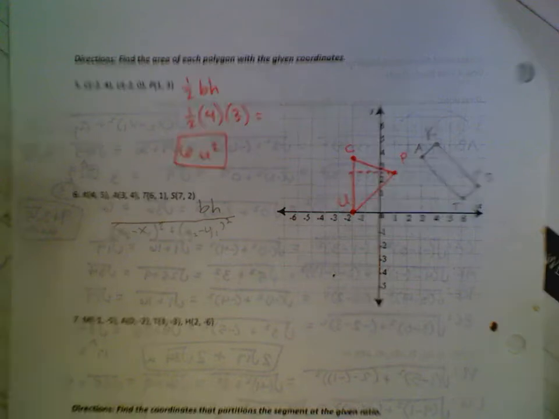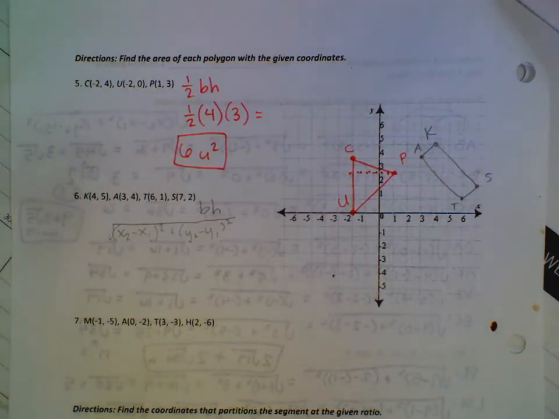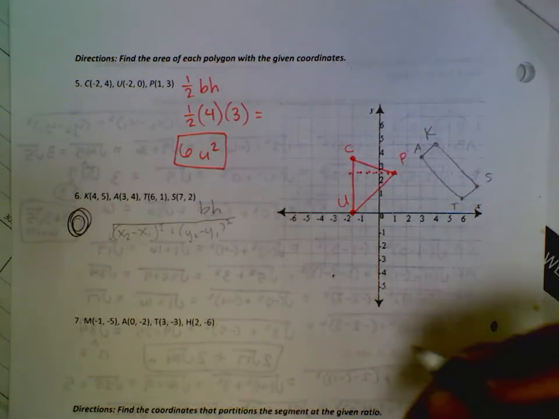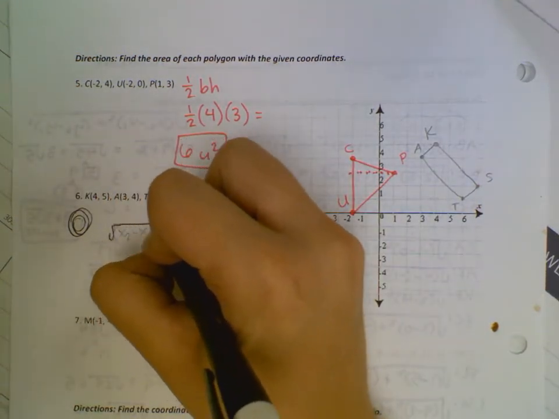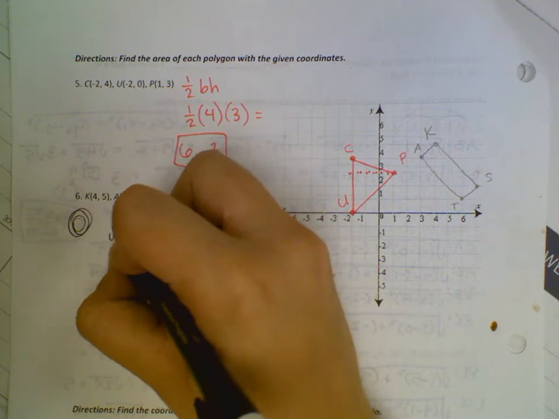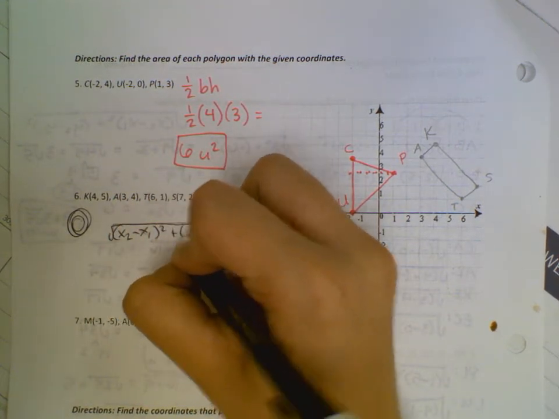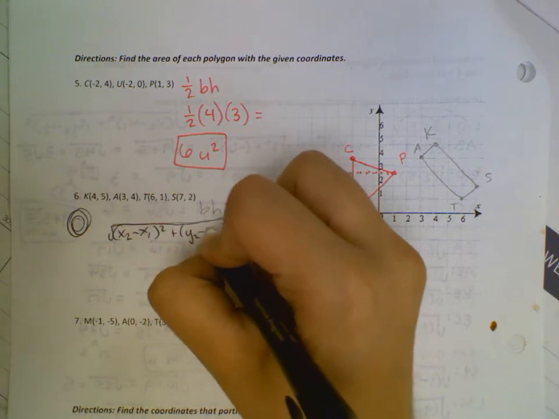I'm going to move on to a darker pen. All right, so let's write this so we can see it a little better. x2 minus x1 squared plus y2 minus y1 squared.